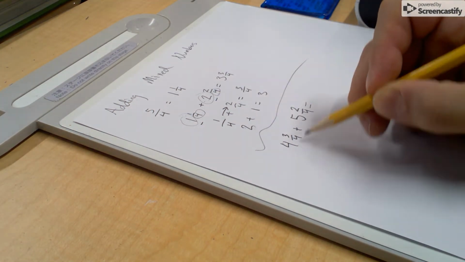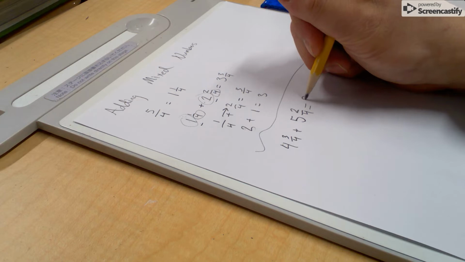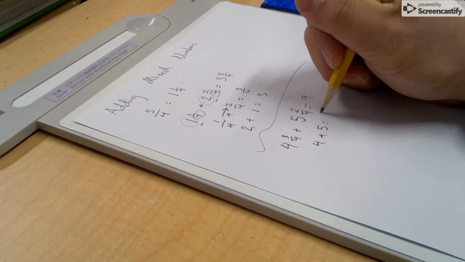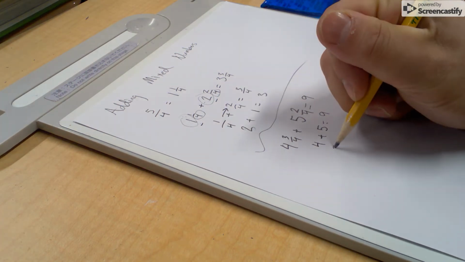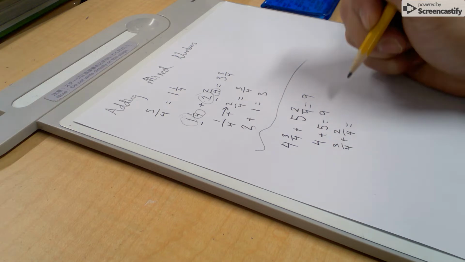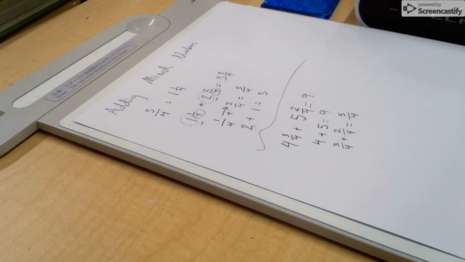Again, to make it a little bit easier, we can break this apart, or we can go straight across. But again, we're going to start with our whole numbers. 4 plus 5 is going to equal 9. We can break that down as well if we'd like to keep it organized differently. And then our fractions, we're going to line them up, 3/4 plus 2/4, and that's going to give us a fraction of 5/4. Now, the reorganizing is something that we will be working on in class.